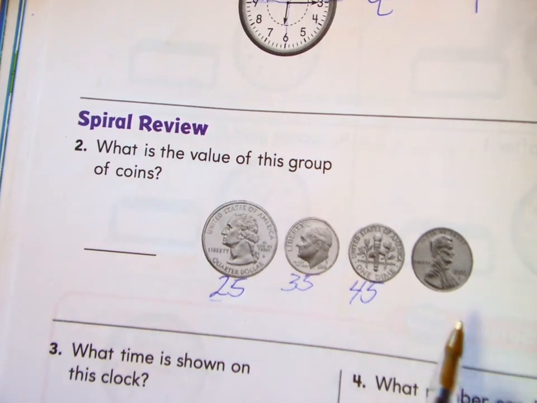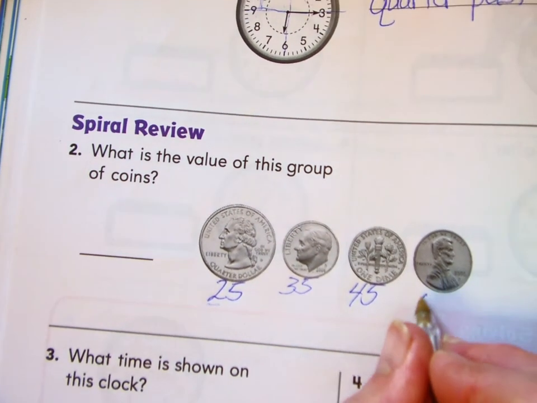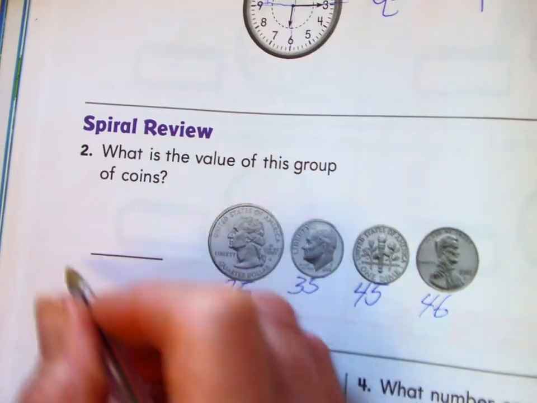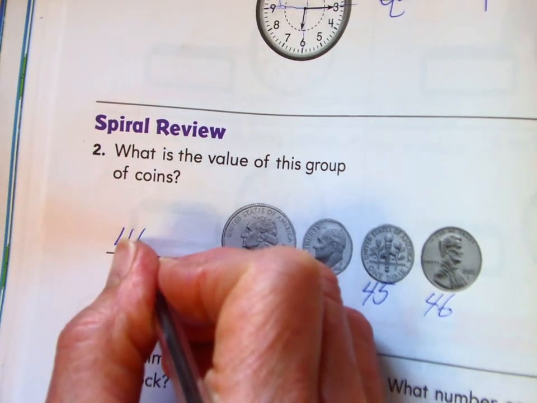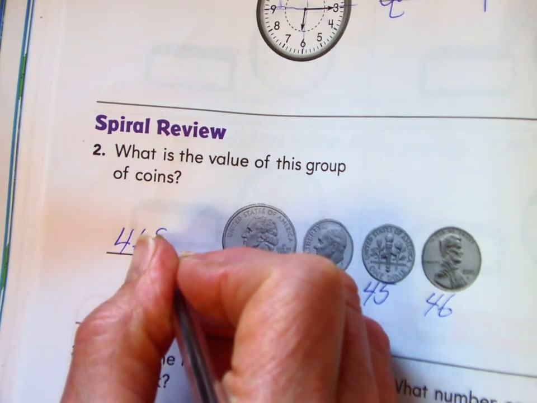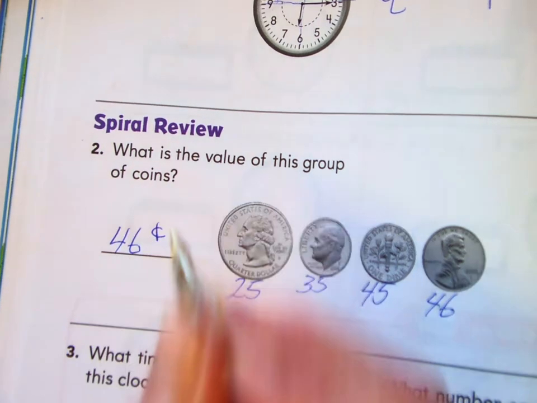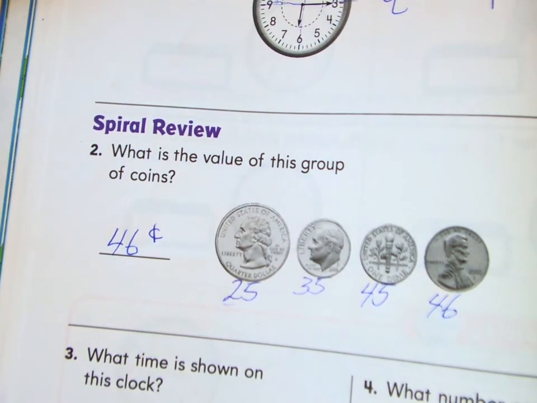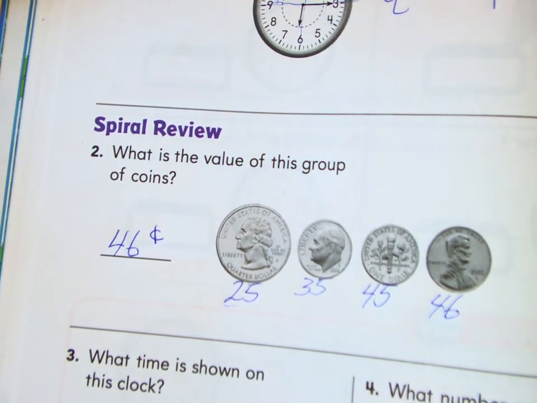Now this last one's a penny. A penny is one more. What comes after 45? 46. How do we write it? Like this. 46, and we put a little C for cents. We put a line through it. 46 cents.